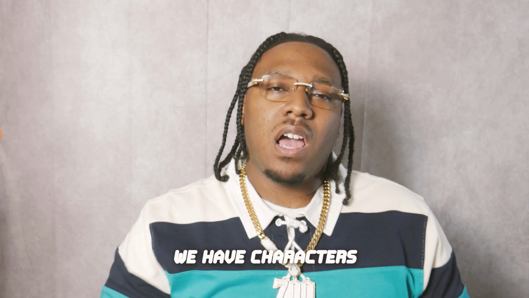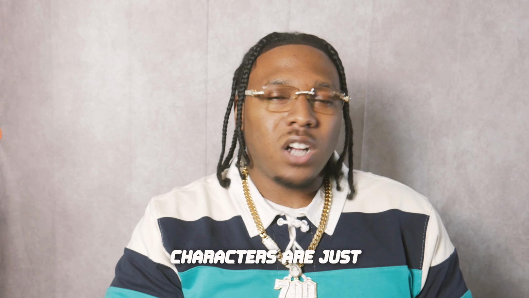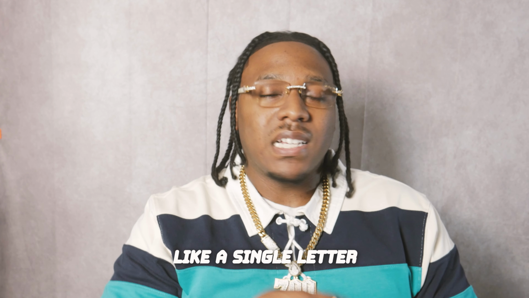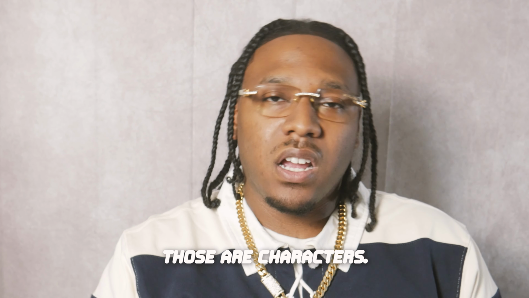So next up we have characters. Characters are just single characters like a single letter or a punctuation mark such as an exclamation mark, a period, a comma. Those are characters.